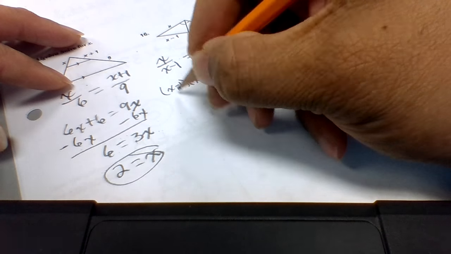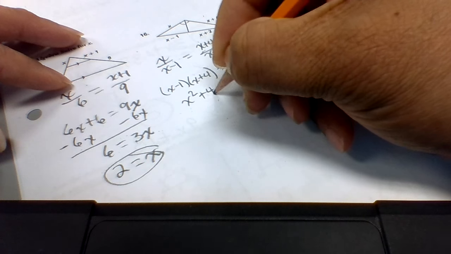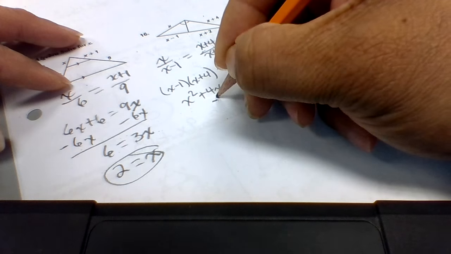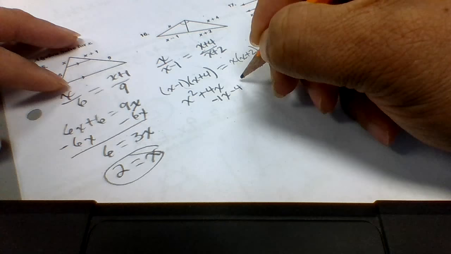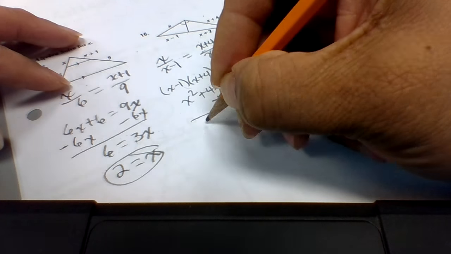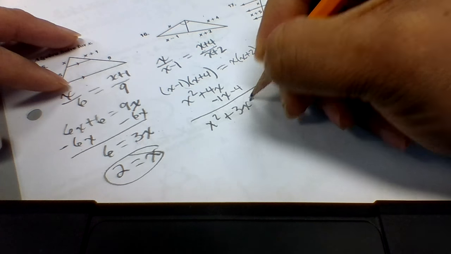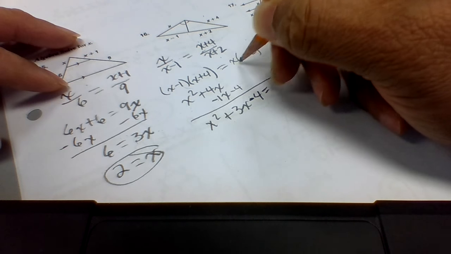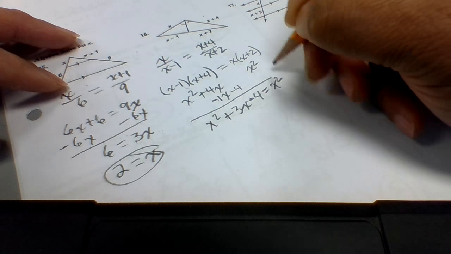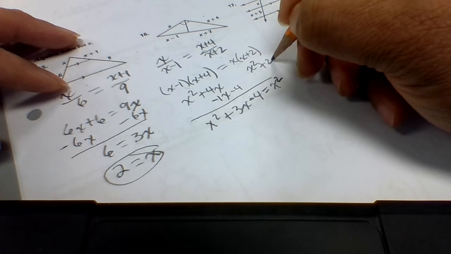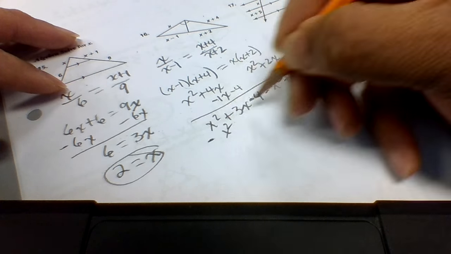This I'm going to use FOIL. So x squared plus 4x minus x, 1x minus 4. So x squared plus 3x minus 4 equals, and this is going to give me x squared plus 2x. The x squareds are going to cancel each other.